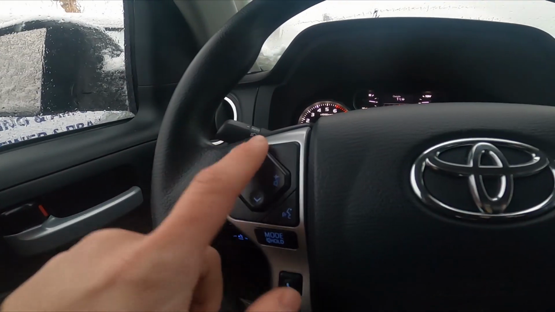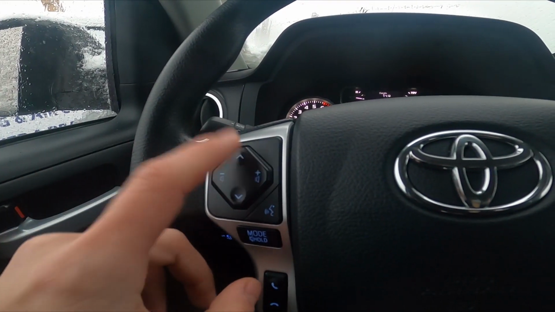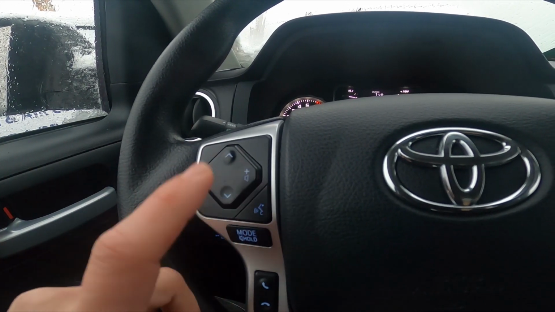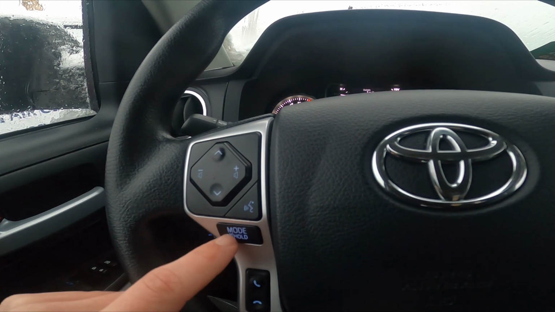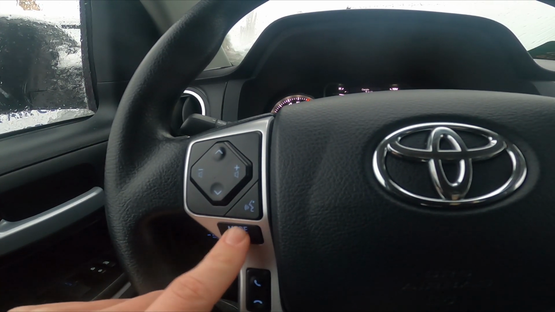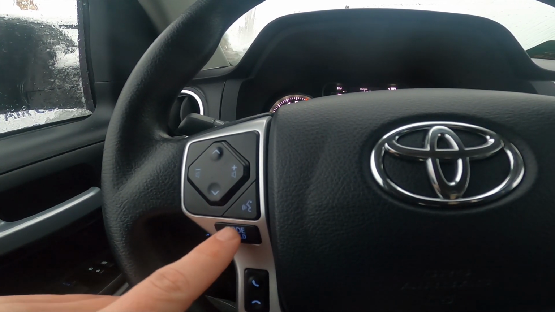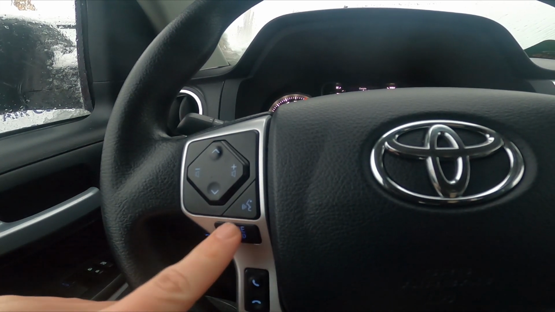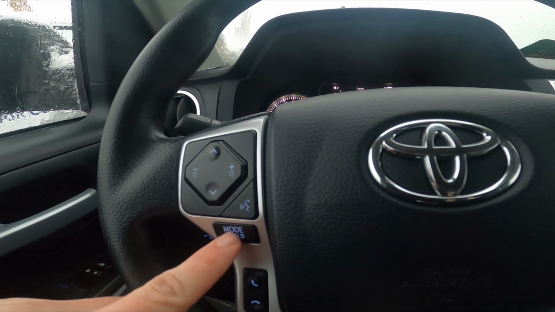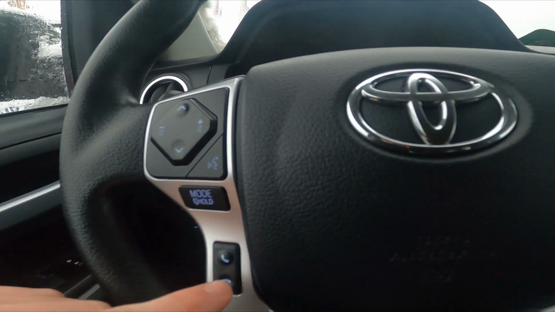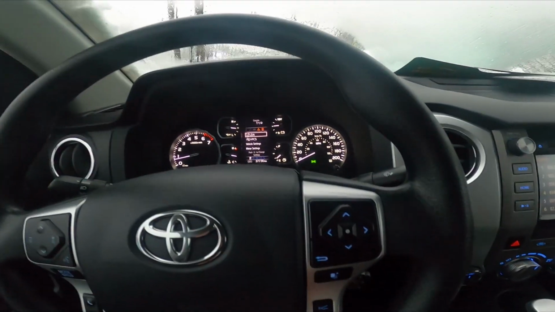Thanks to this panel we can manage the radio, change the radio station and radio volume. Thanks to this button we can activate the voice assistant. This button allows us to change the radio source, or if you press and hold this button, you'll mute and unmute the radio. These two buttons allow you to answer and end calls.